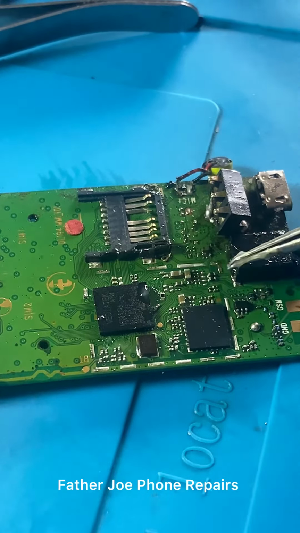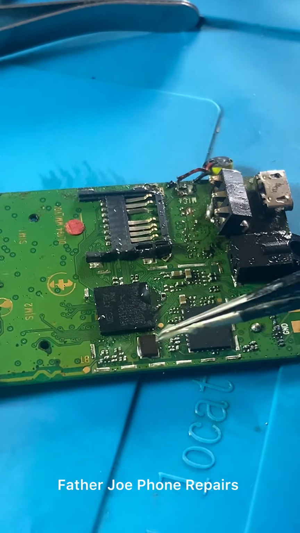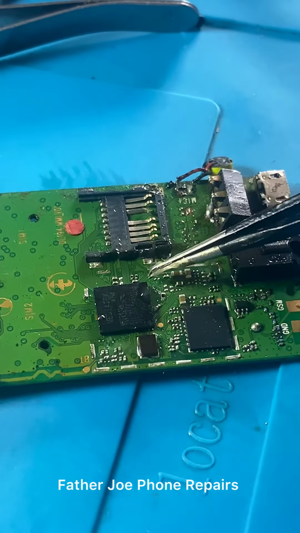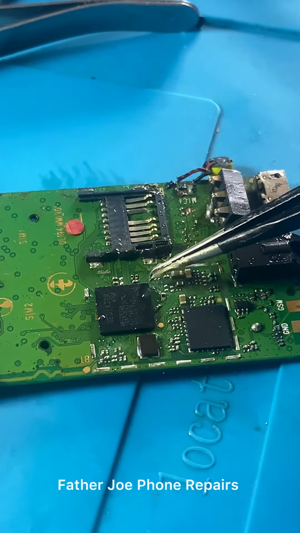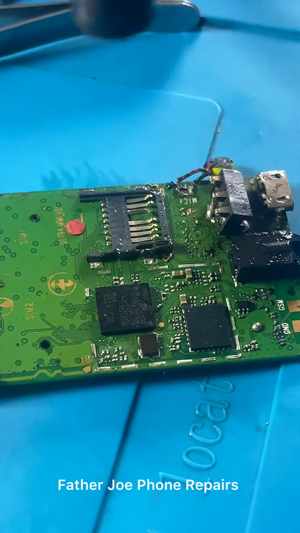Sorry for that time wasted. I have to set it very well. If not, it will not work. My dear technician, I want this to work, so I have to take my time to do it.